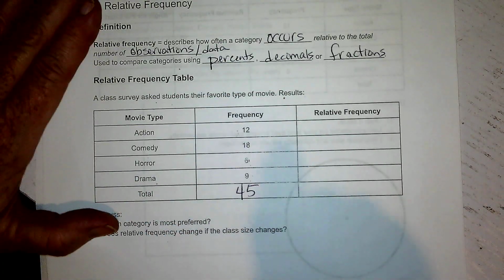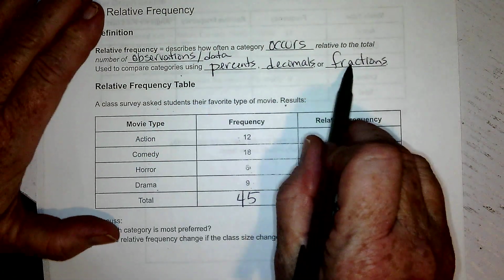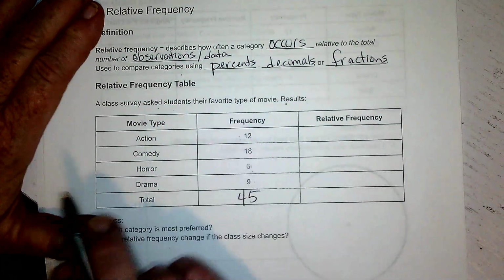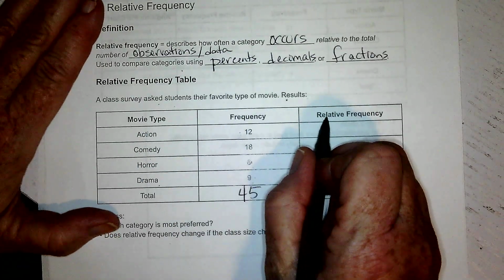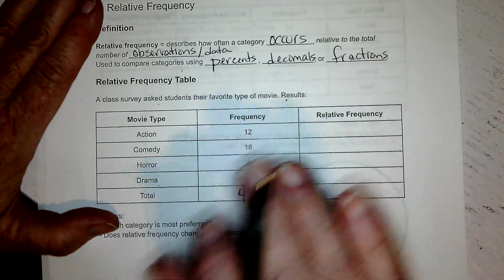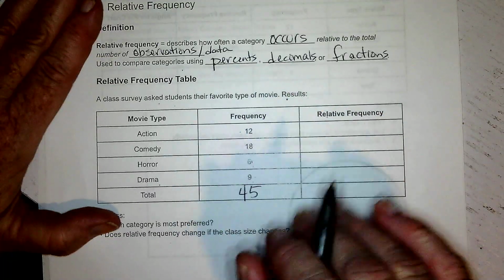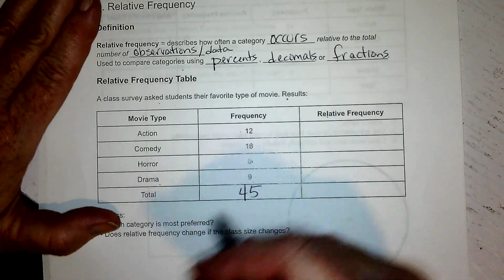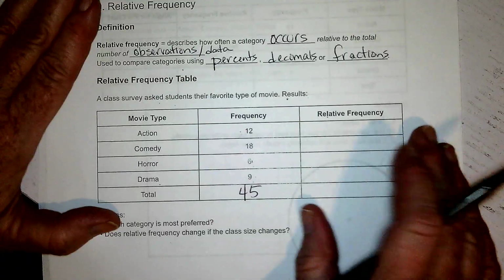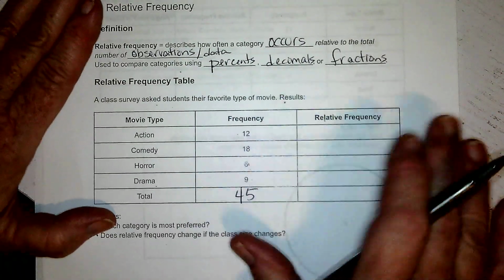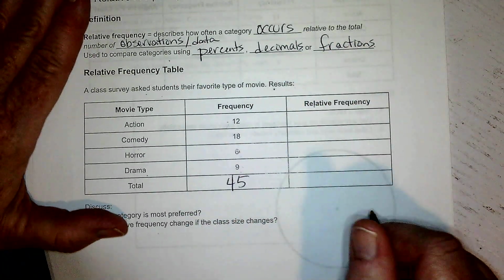All right, to find the fractional version, I'm going to start with fraction, go to decimal, then percents. The fraction, which is still relative frequency, every single one of these that I'm about to do is relative frequency. Some people understand fractions better, some people understand percents better. We did this back in module 2, I believe, so this should be something that you're comfortable with.